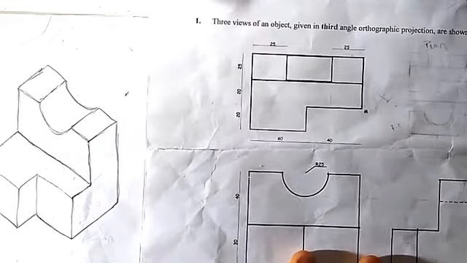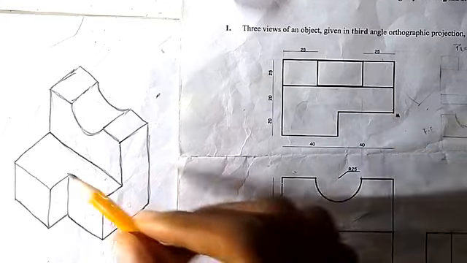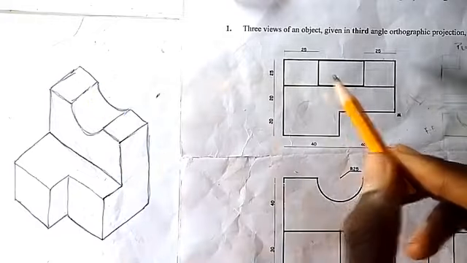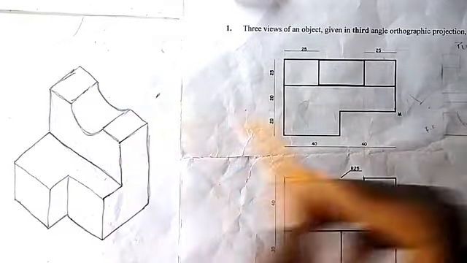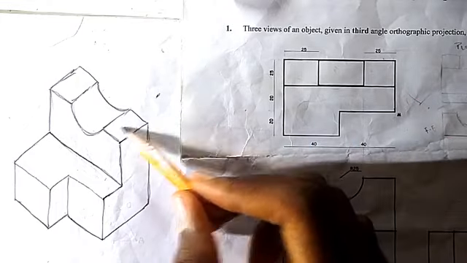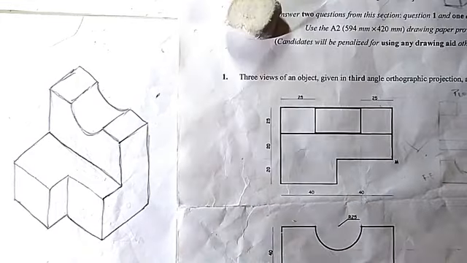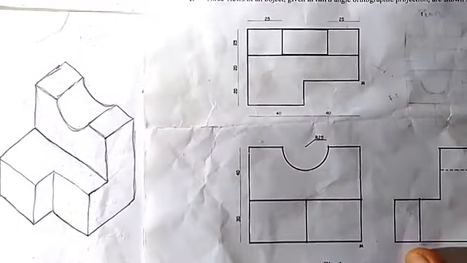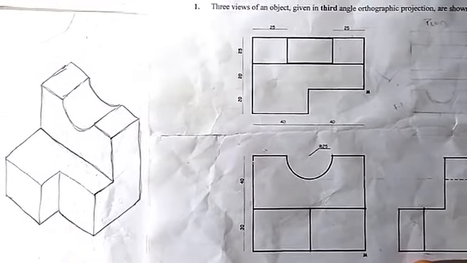Then for the plan, this part here is for this, this is also for this, and this is for this. So we are done with drawing the freehand sketch, giving the 3 faces of the object in third angle projection. If you have any question, do well to ask in the comment section, and also subscribe.